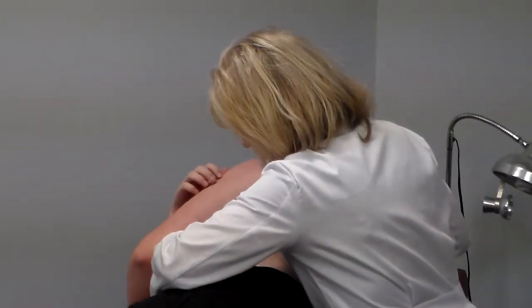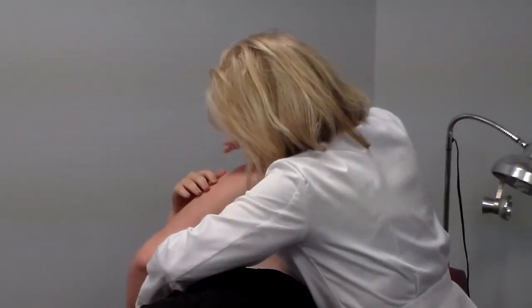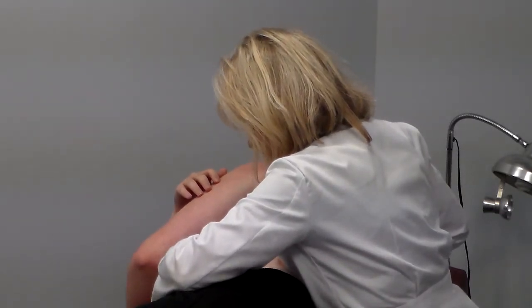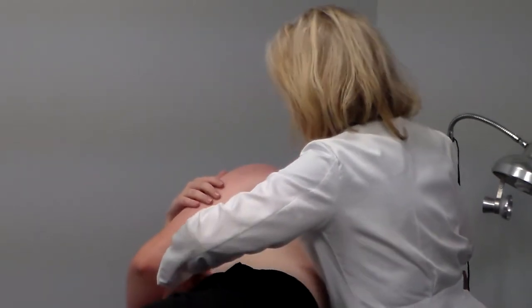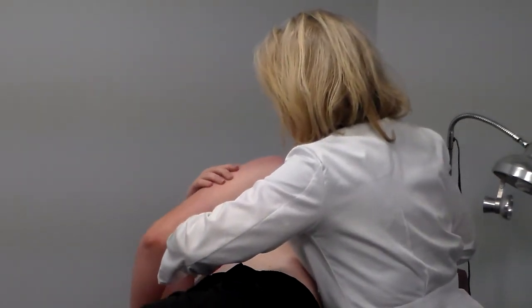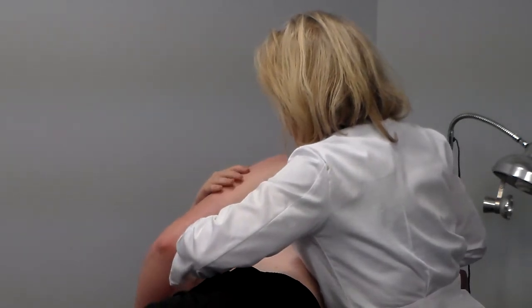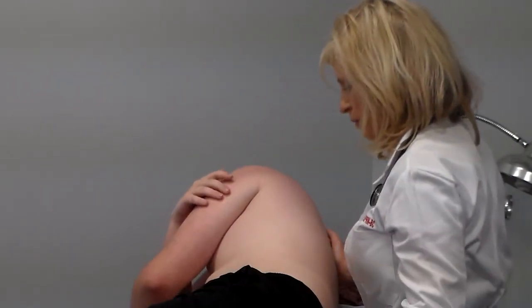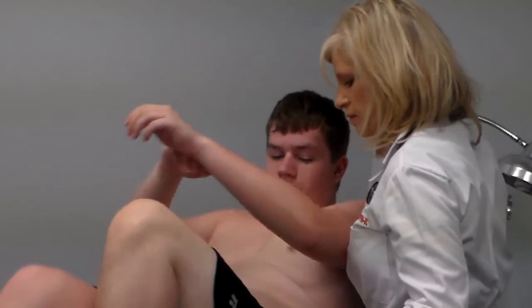Same procedure. Palpate in the mid to lower abdomen. Place your left hand under the patient's rib cage. Ask the patient to take and release deep breaths. Deep breath in. Out. In. Out. Nice. Return the patient to the supine position.